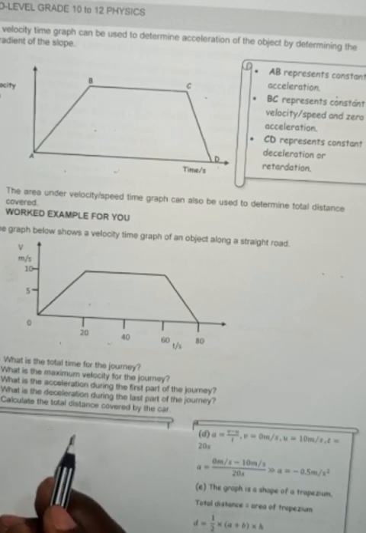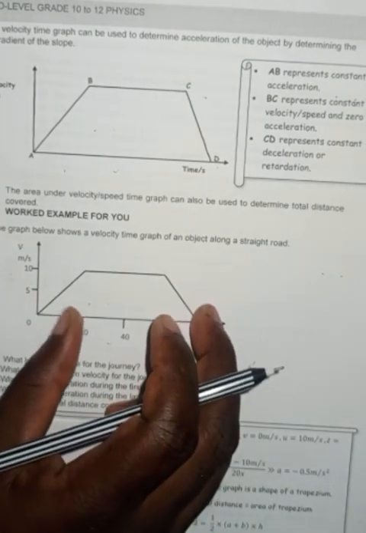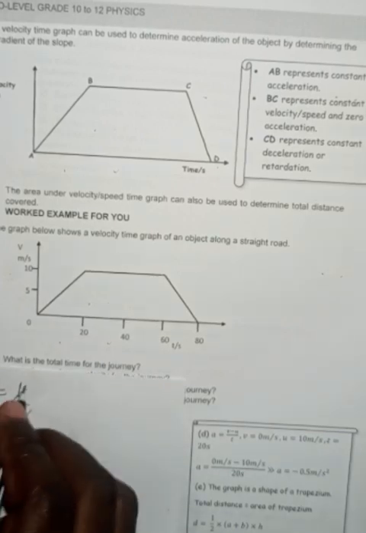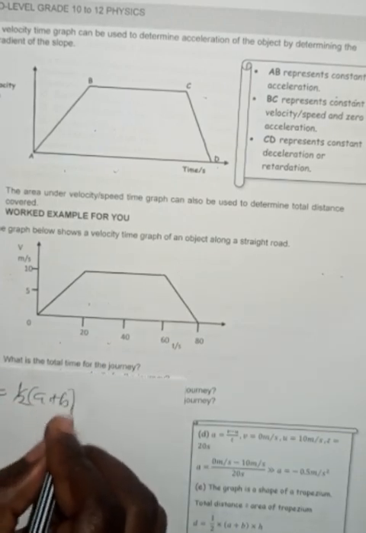Next is calculate the total distance covered by the car. Now here we look at the graph. What shape is this? This is a trapezium shape, and you know the formula for trapezium. So distance is going to be 1 over 2 times a plus b, multiplied by height. That's the formula for trapezium.